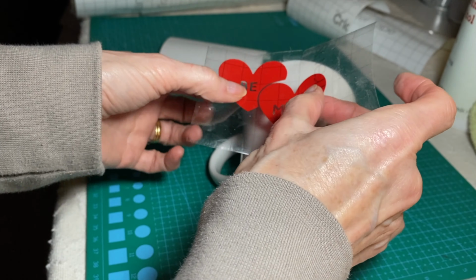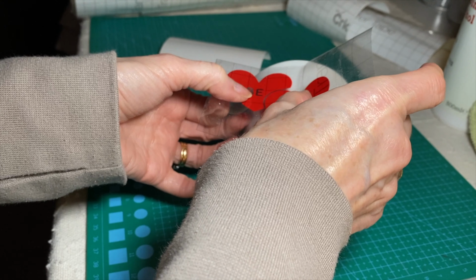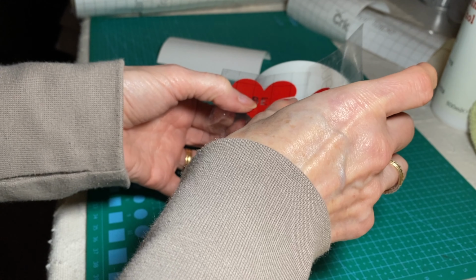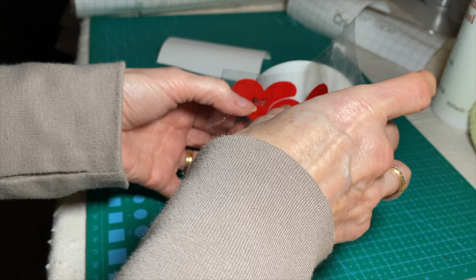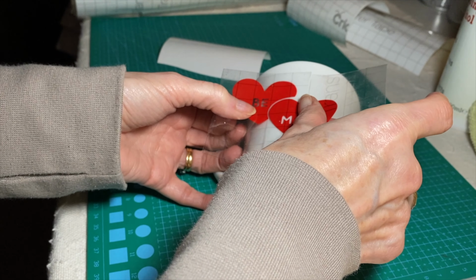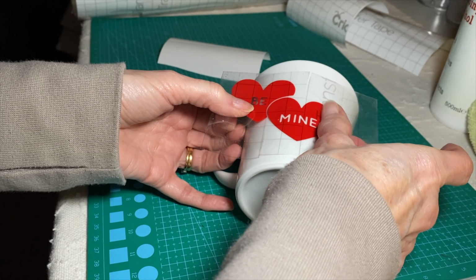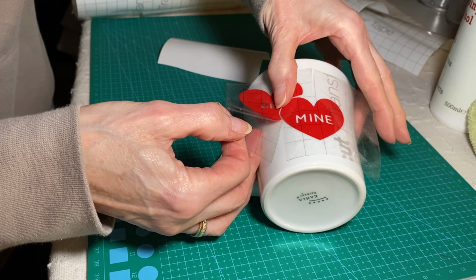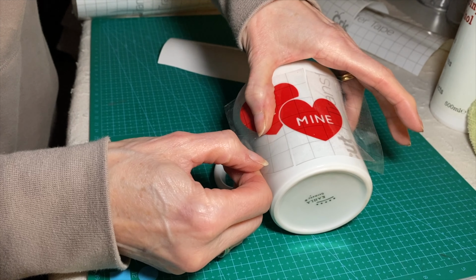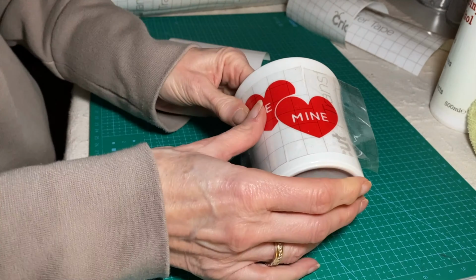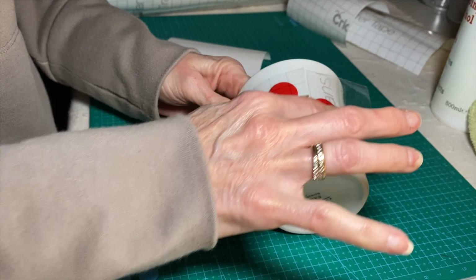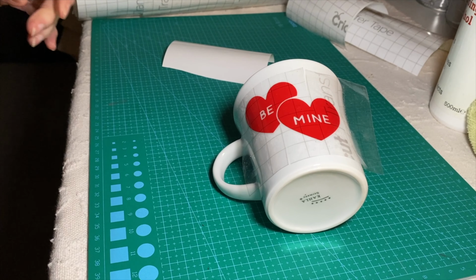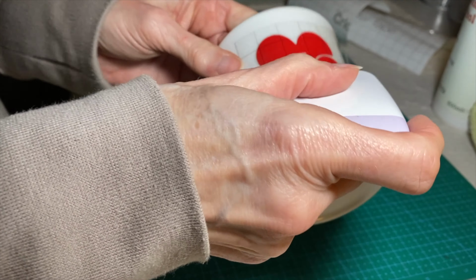So we want to be reasonably lined up, put the middle down, and then spread it out, and again the other way. So by having cut that transfer tape, it's made that a little easier.